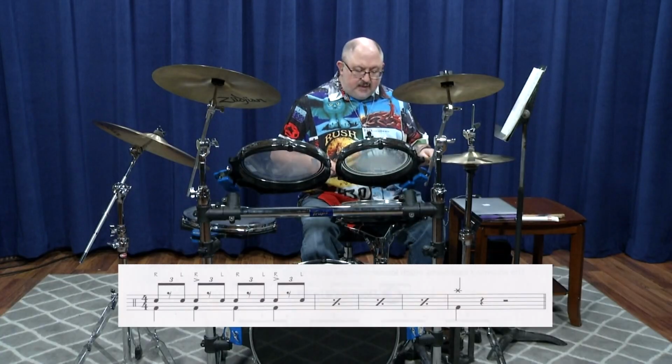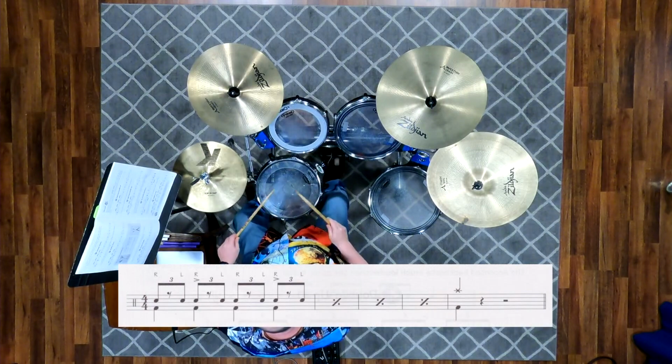Sometimes you can do the shuffle on the hi-hat with the snare and the bass, or sometimes you can just do snare and bass. Again, if I wanted to speed that up a little bit, you get this sound. Here's what it sounds like.